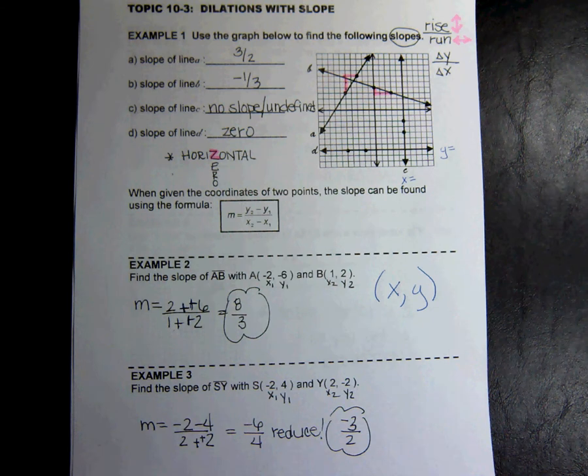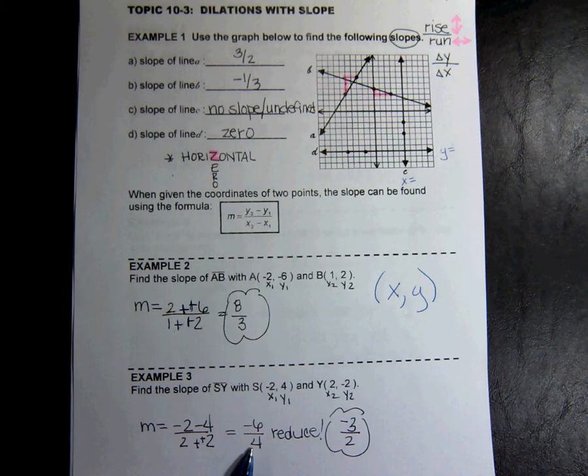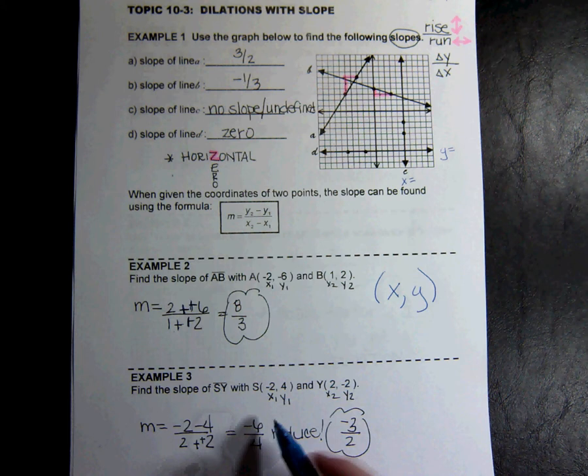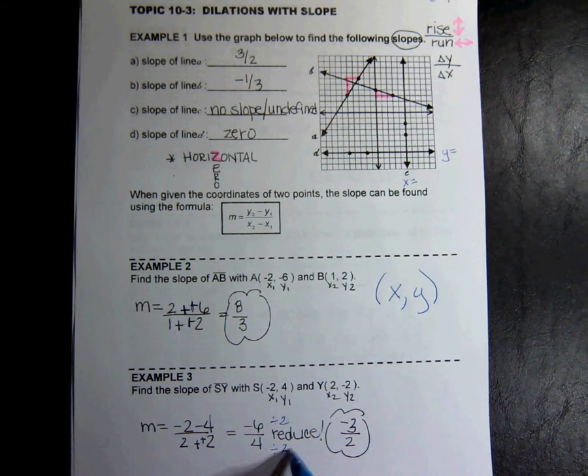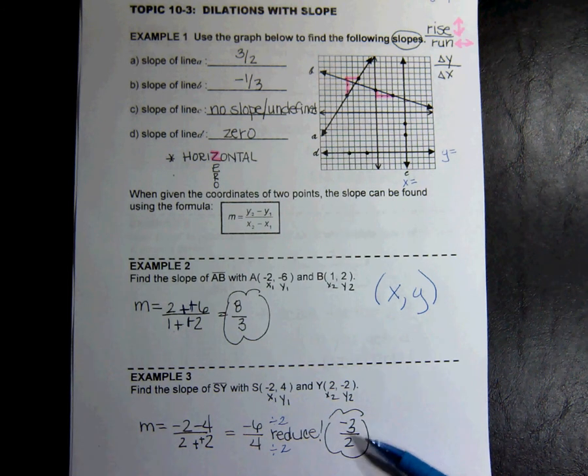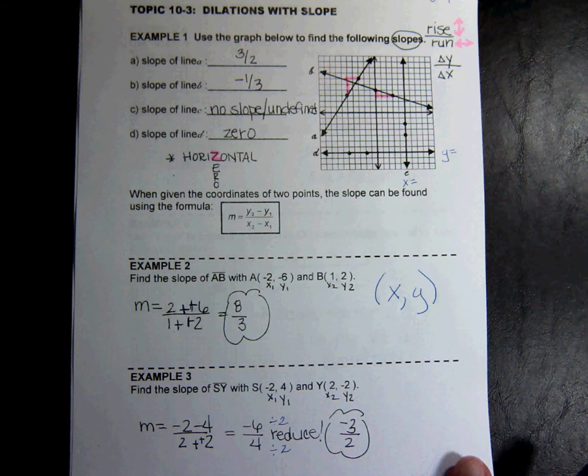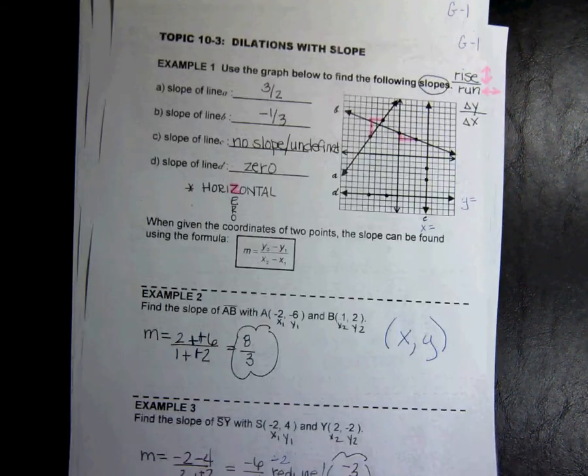So example 3 is done the same way. You've got 2 points. Plug in the formula and be careful and make sure you remember to reduce. If you have 2 even numbers, you always know it can be divisible by 2. You can divide a -6 by 2, and you can divide a 4 by 2. And that's where we get the -3/2. So reviewing slope will help us in our next 2 examples of dilation.